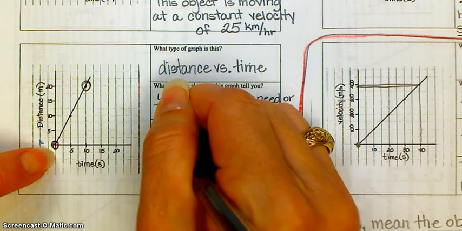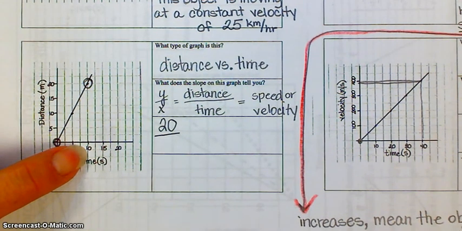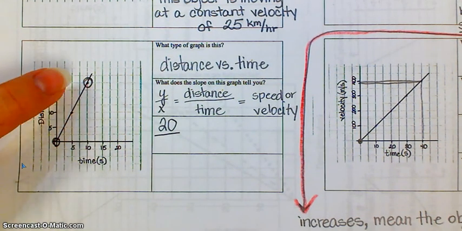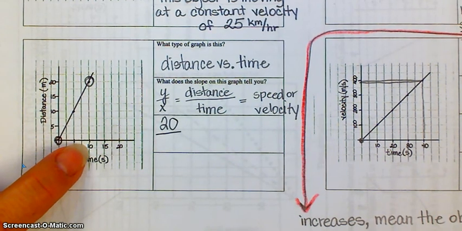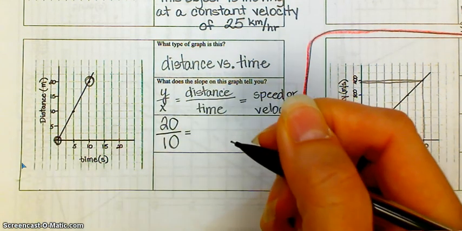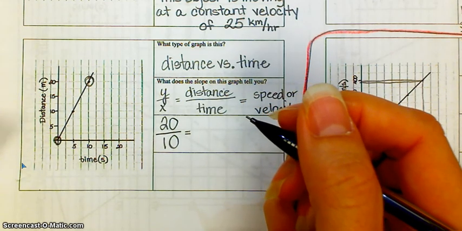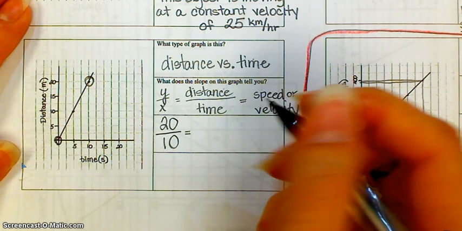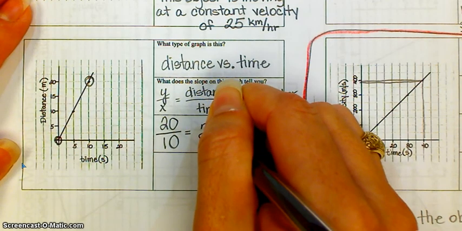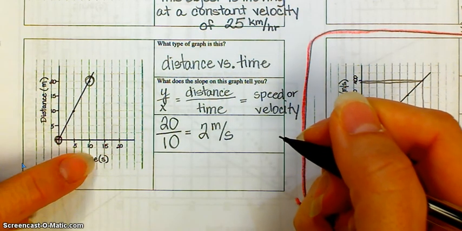And the x values start at 0, end at 10, so that's a change of 10. What's 20 divided by 10? 2. And it's y units over x units, so it's meters per second.